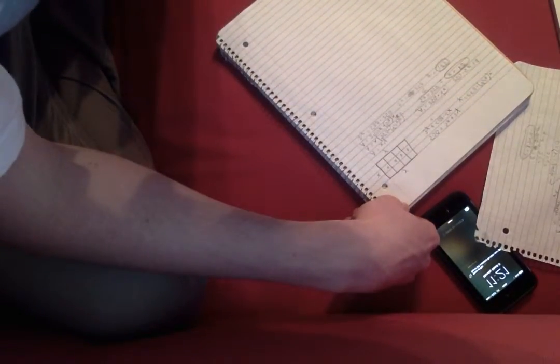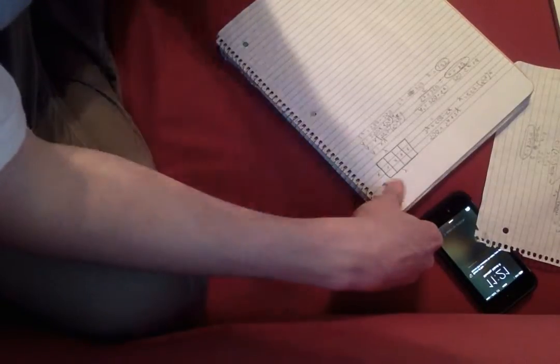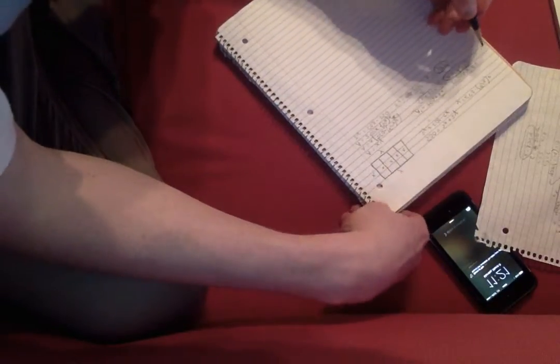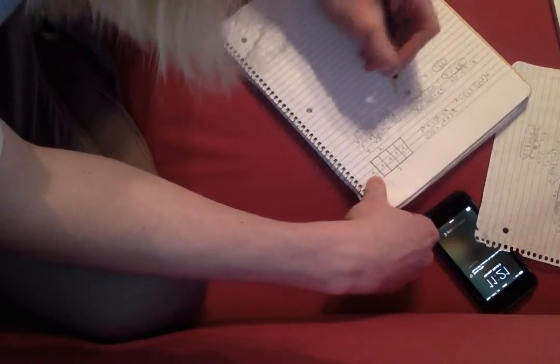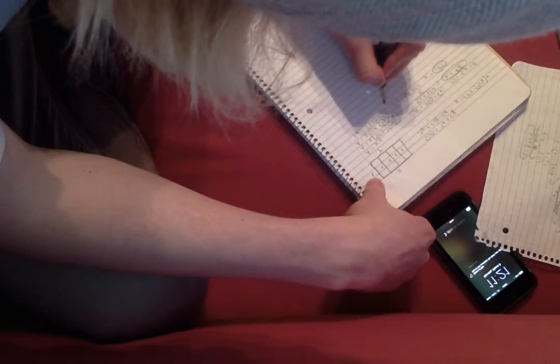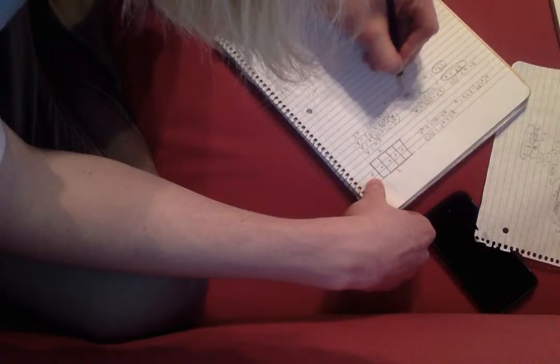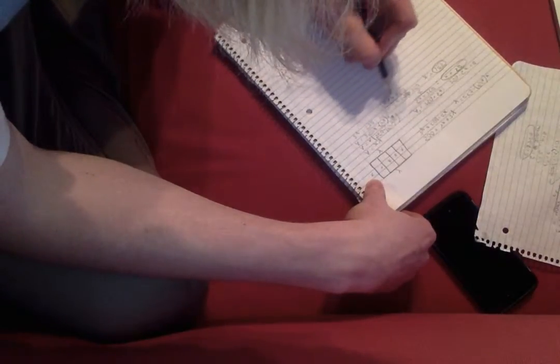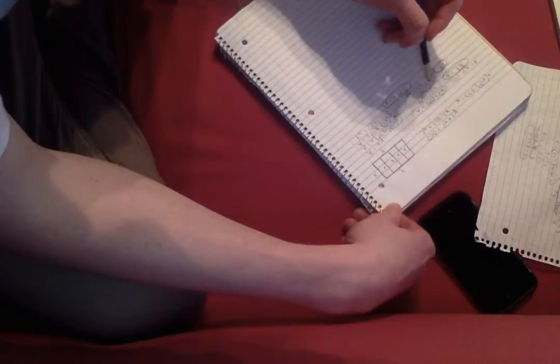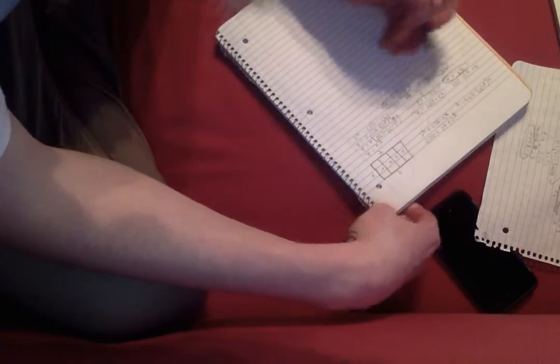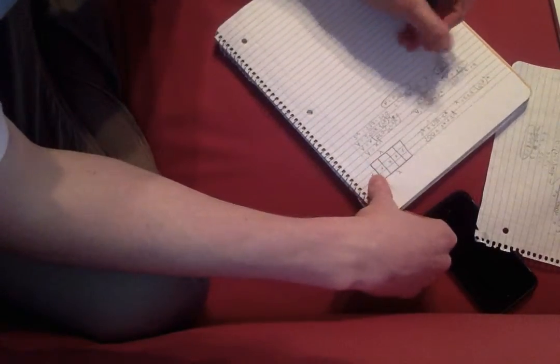So we'll multiply those together to get the maximum area of 6,250. And that's with 500 feet of fencing. Our maximum area is going to be 6,250.